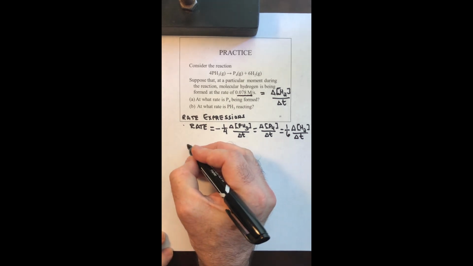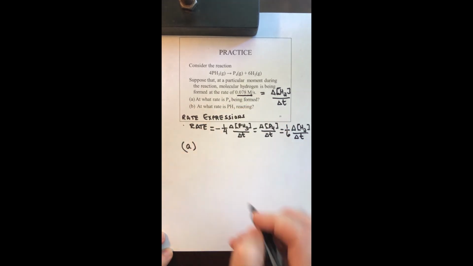Okay, so the first question is, at what rate is P4 being formed?